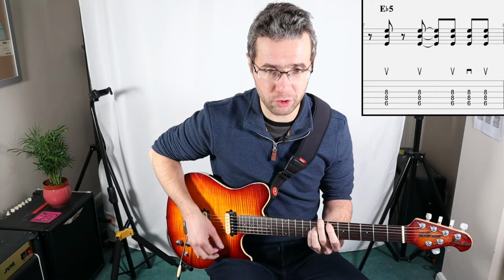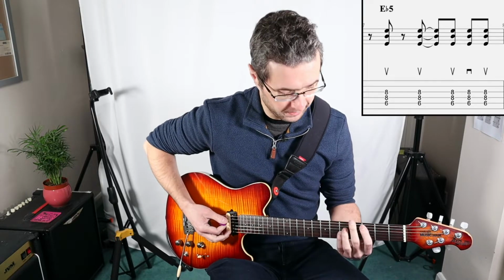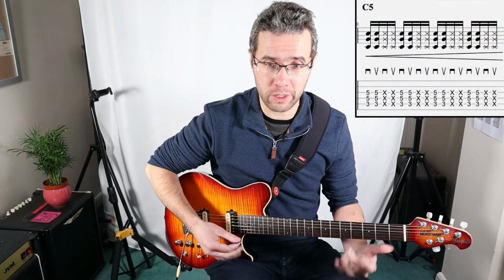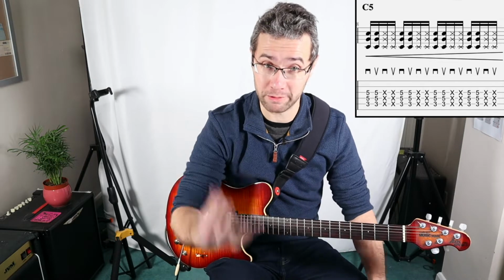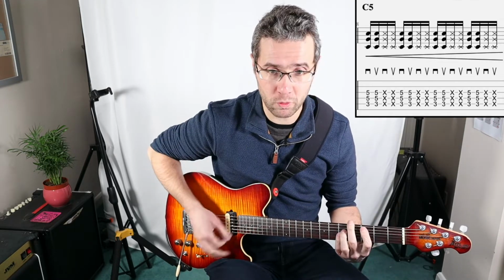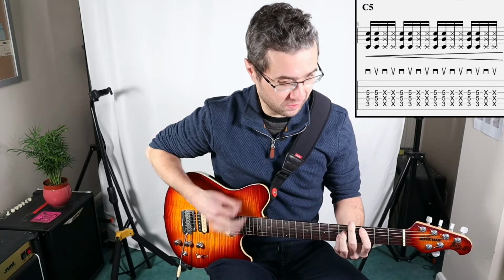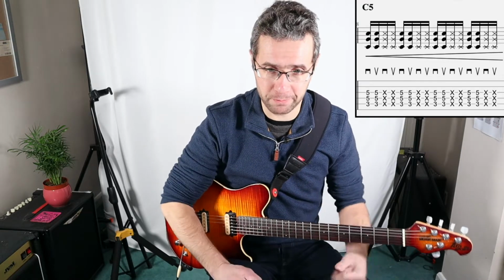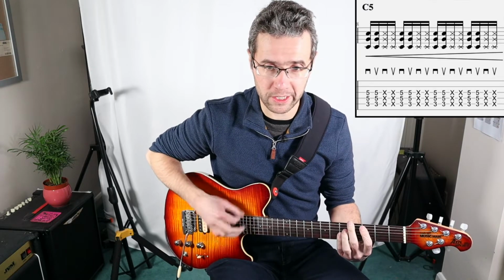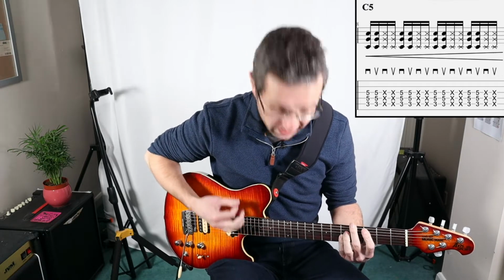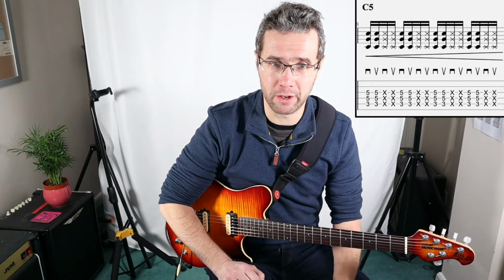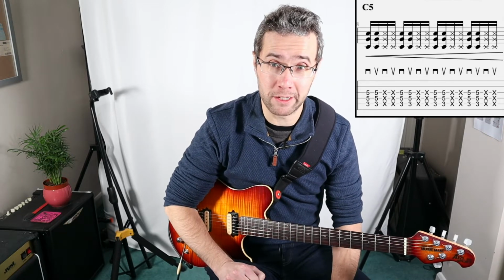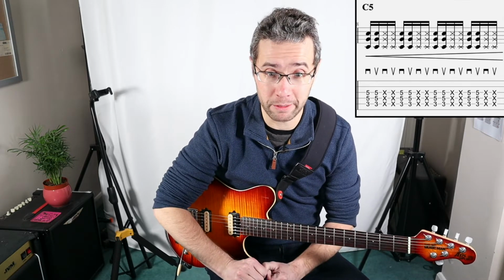So 1 and 2 and 3 and 4 and, now on the C5 we can do a crescendo and gradually build up the volume so it's ready. If you loop it round, it's going to be loud on that F5. Practice things like that: 1 and a 2 and a 3 and a 4 and, and then you're back in on that F5. It's really good to be aware of these different types of dynamic markings.